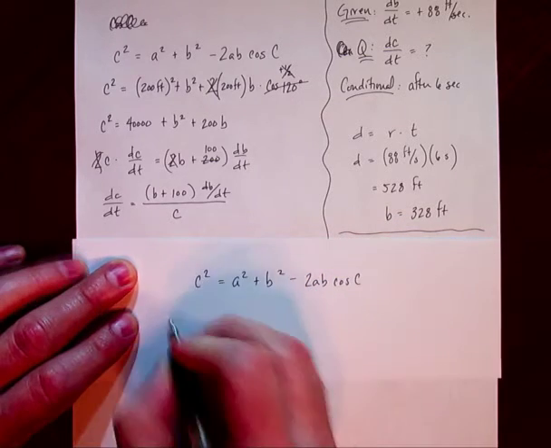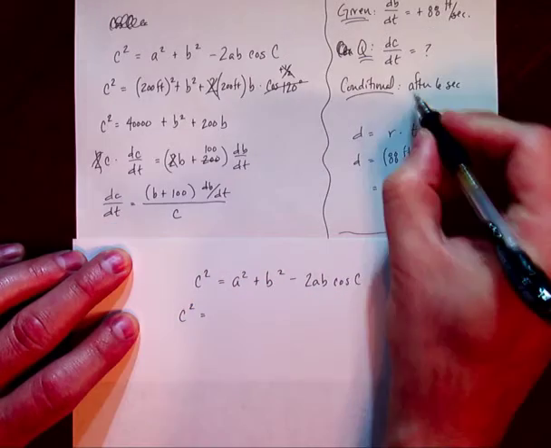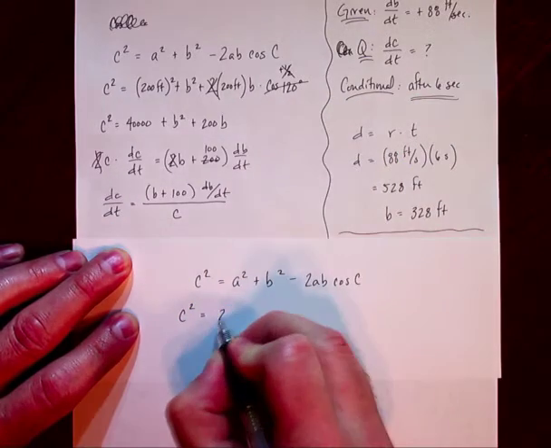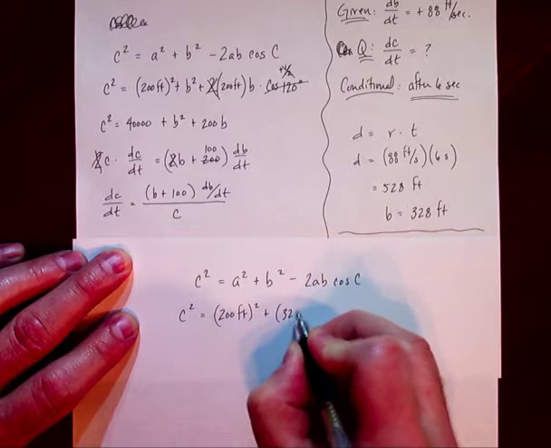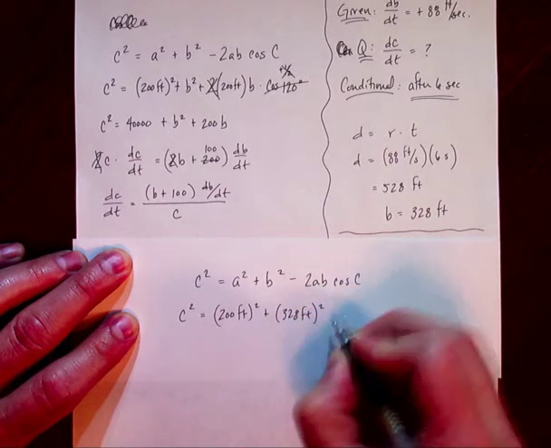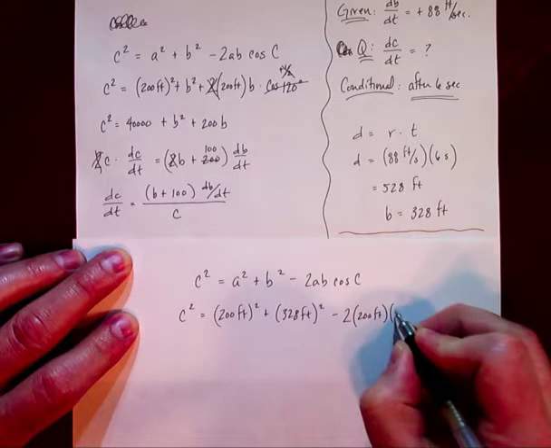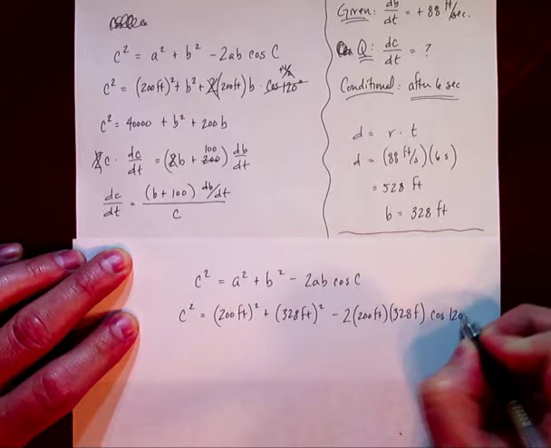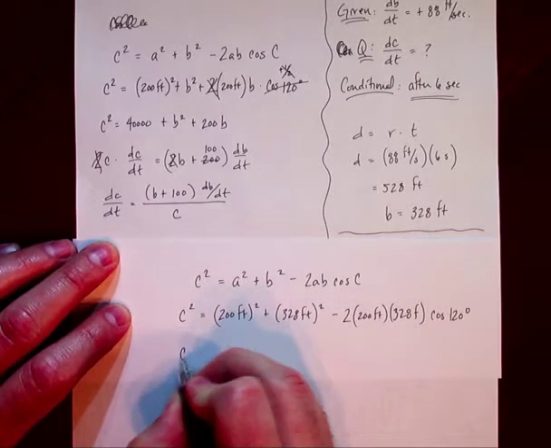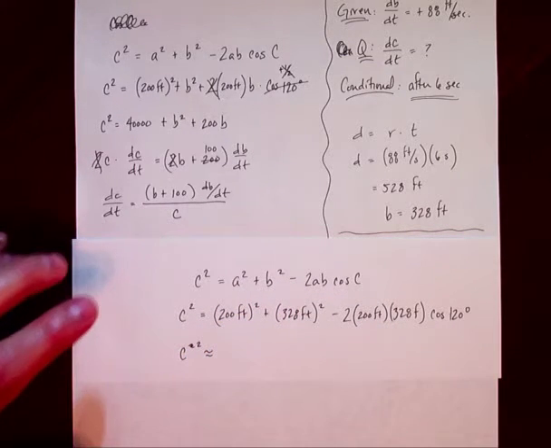At that moment, after 6 seconds, I know a is always going to be the same, but b has a value as well: 200 feet squared plus 328 feet squared minus 2 times 200 feet times 328 feet times cosine of 120 degrees. Now, let me get my calculator out here.